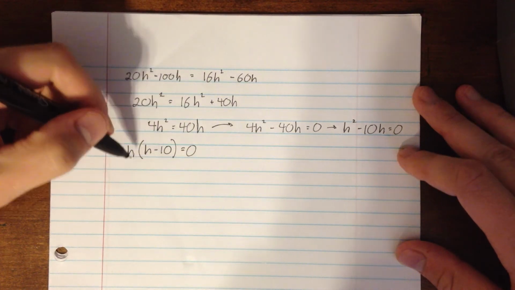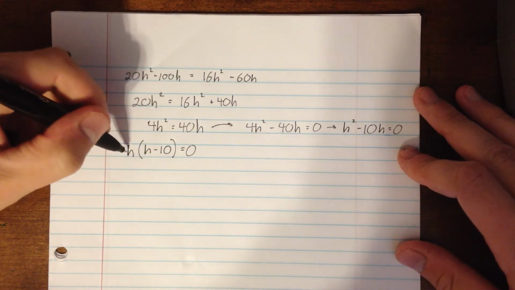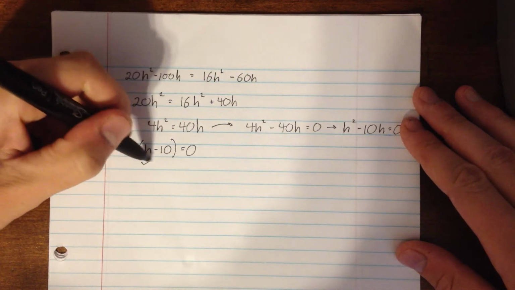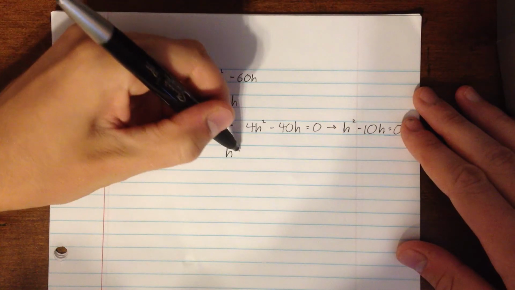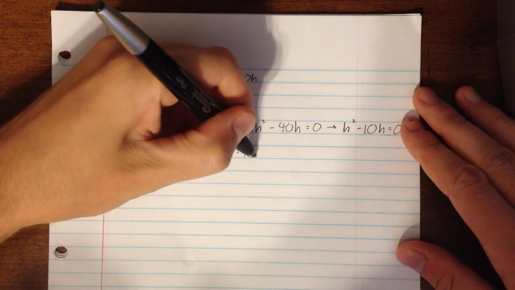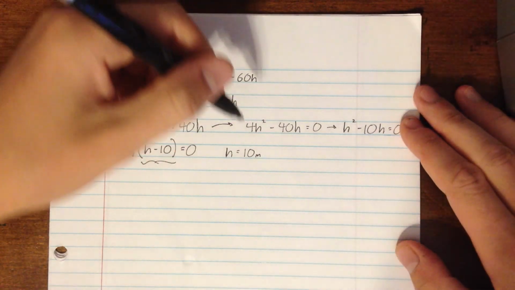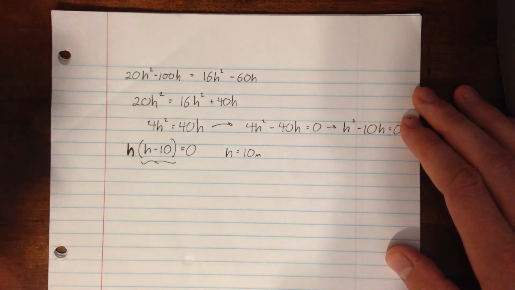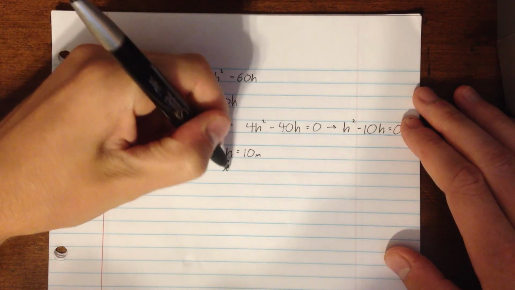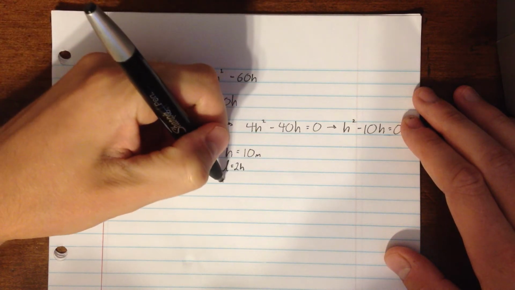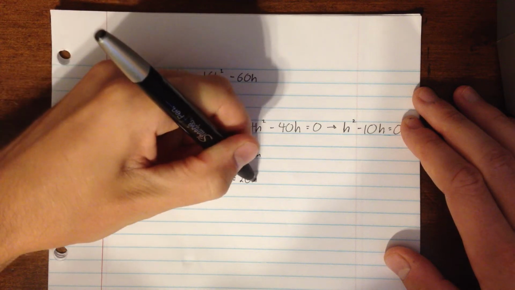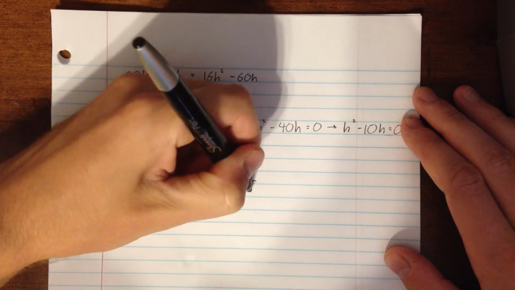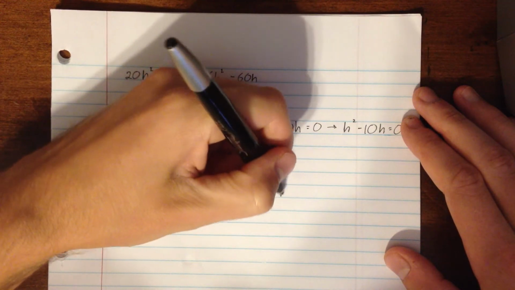So either one of these terms could be 0. One possible solution is H equals 0, but that's the trivial case and not really of interest to us. So let's look at this other term here. It looks like H equals 10 meters is a solution for H. Now let's plug this back into our previous relationships. We knew that L equals 2H, so that means we have L equals 20 meters. And we also know that W equals L minus 10 meters, so that would equal 10 meters.